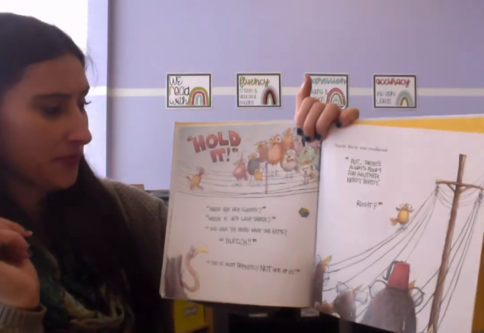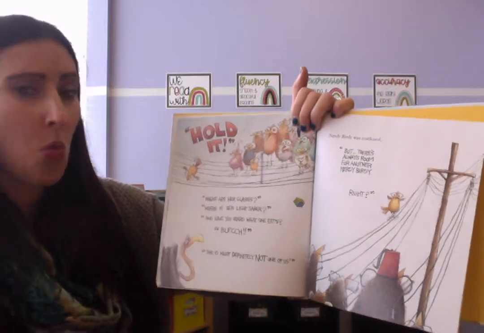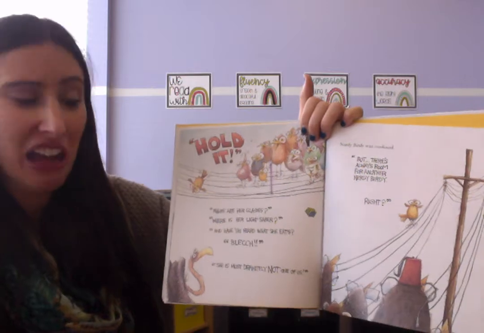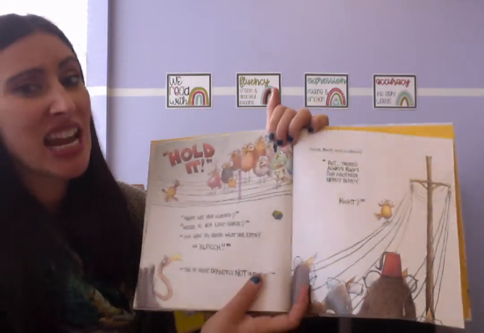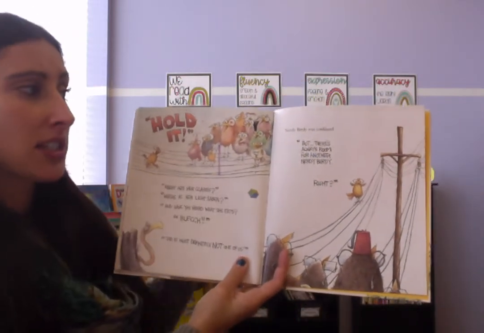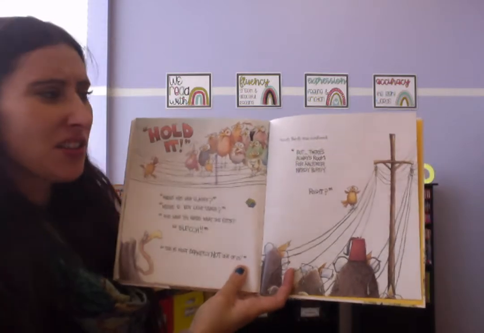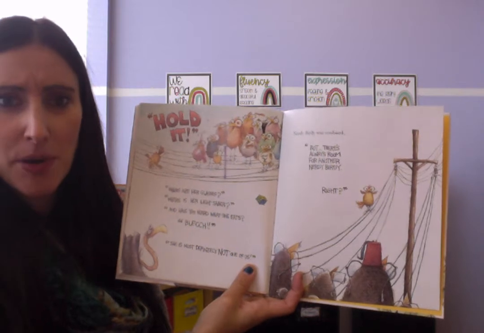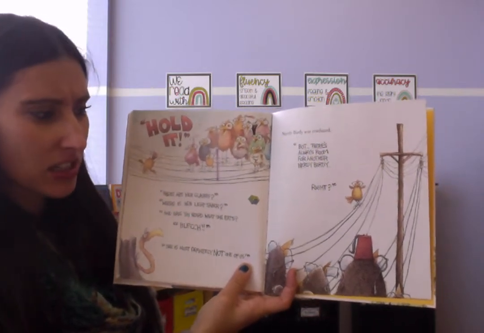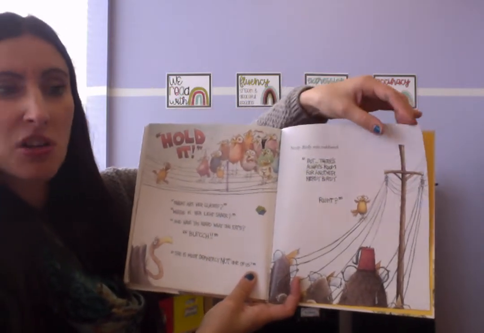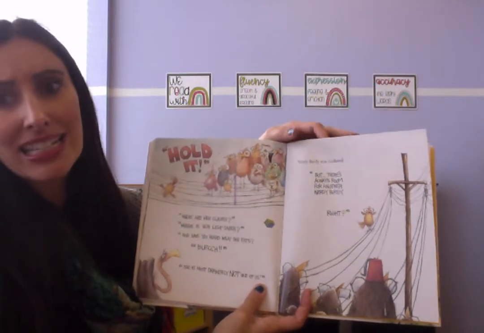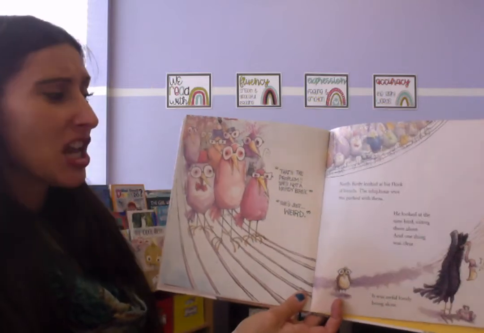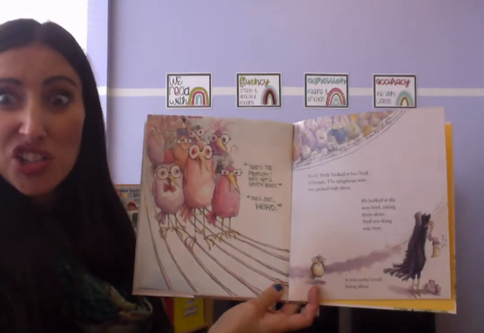Hold it! Where are her glasses? Where is her lightsaber? And have you heard what she eats? Blah! She is most definitely not one of us. Nerdy Birdie was confused. But there's always room for another Nerdy Birdie, right? So the nerds don't really like her, but he's like, wait. There's definitely room. That's the problem. She's not a Nerdy Birdie. She's just weird.